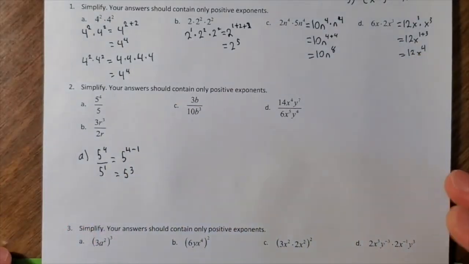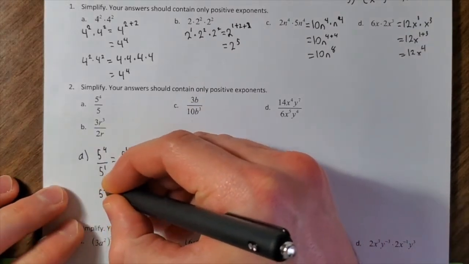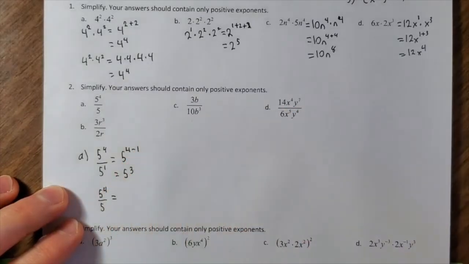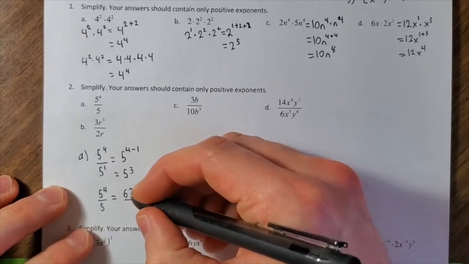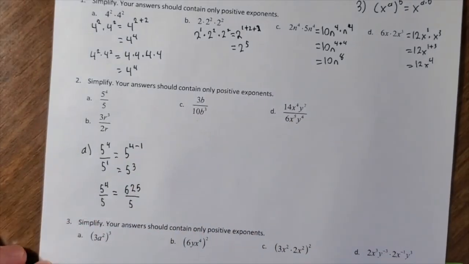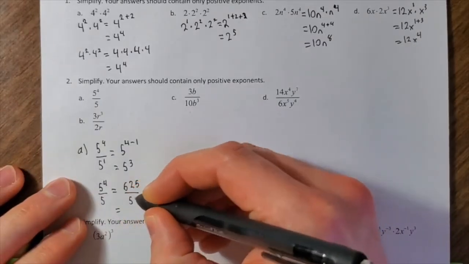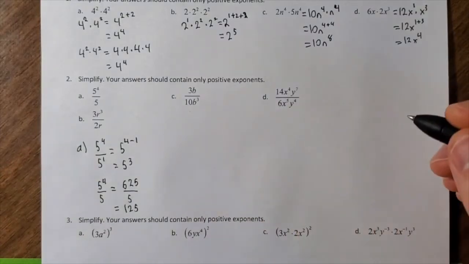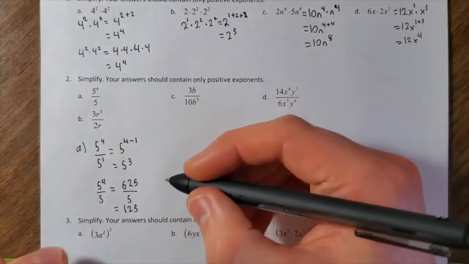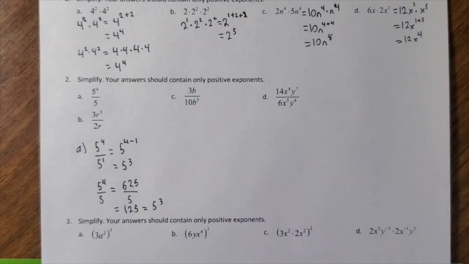And I'll write this one out so we can see what this looks like in number form as well. So we could say 5 to the 4th over 5 is equal to 625 divided by 5, which again, now we just have a regular division problem. And 625 divided by 5 is equal to 125, which is equivalent to 5 to the 3rd. We could do this even one more way.